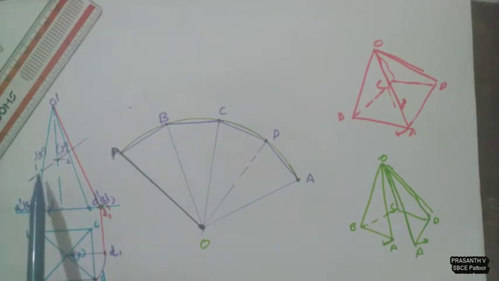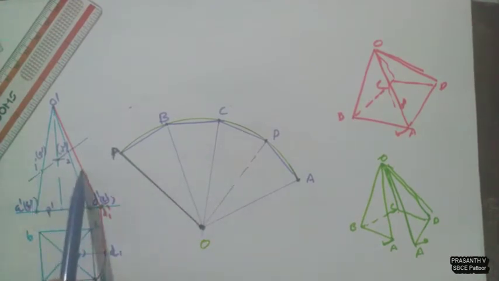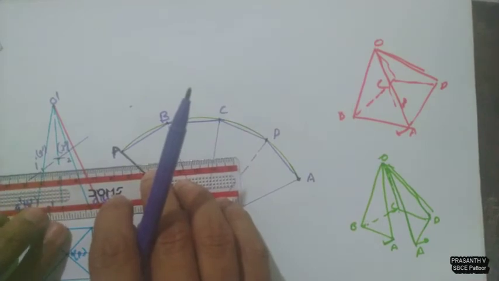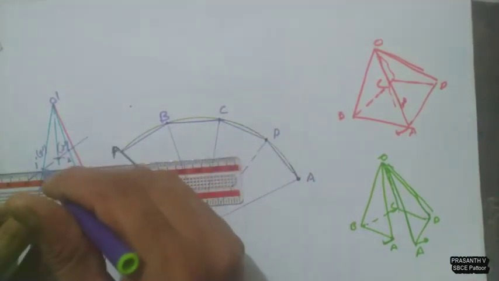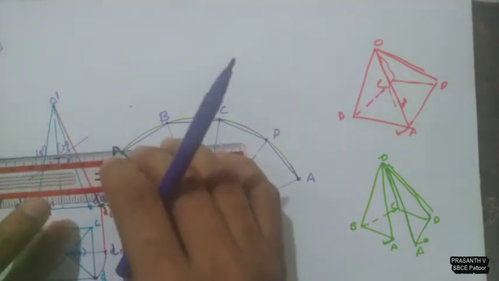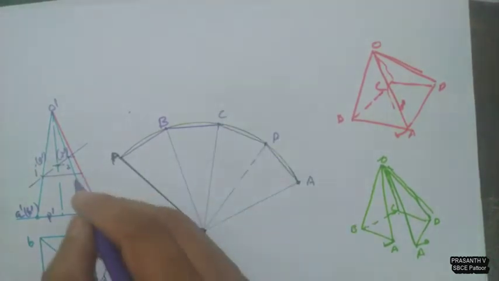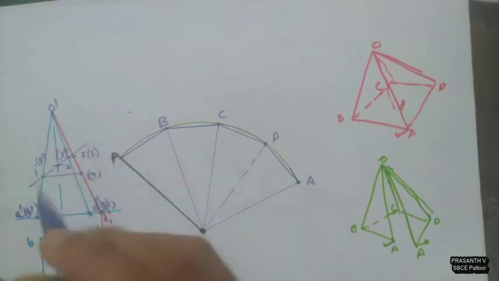For that, you cannot directly mark these points on these edges. First you have to transfer all these points to the true length line. We have already drawn the true length O dash D1 dash here, so that we can transfer these points to the true length line. See, here I will get 1, 4, this will be 2, 3.